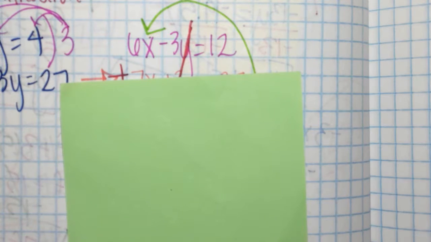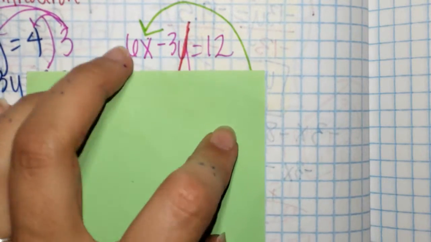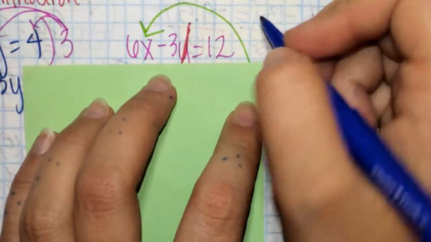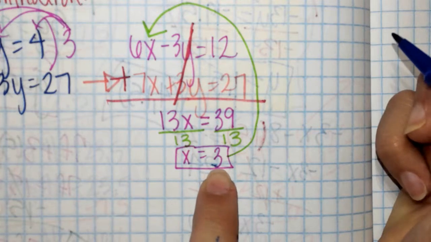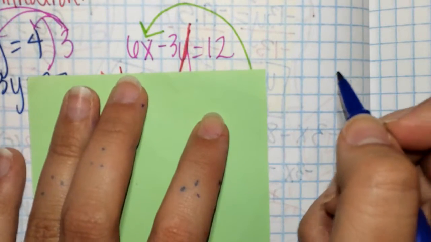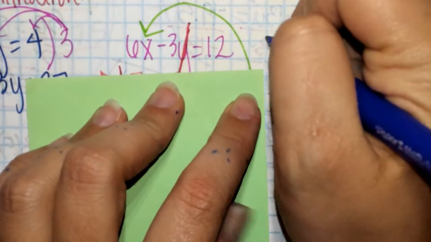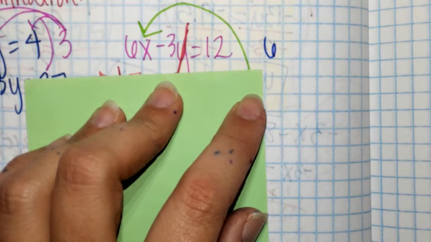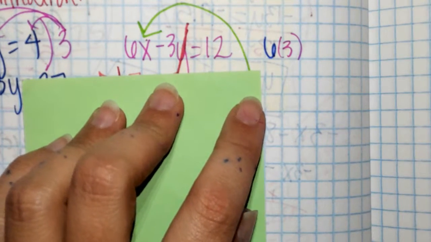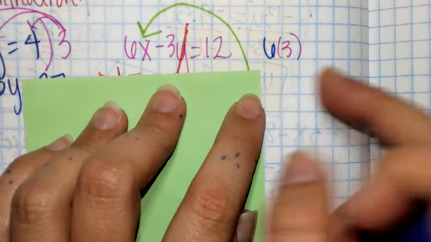You heard me? That's the whole point. All right, so now we're going to replace x with what value? No, what does x equal? 3. So we're going to replace x with 3. Are we replacing the 6? No, it stays there. So we say 6 times what? 6 times 3. No, we're writing 6 times 3.